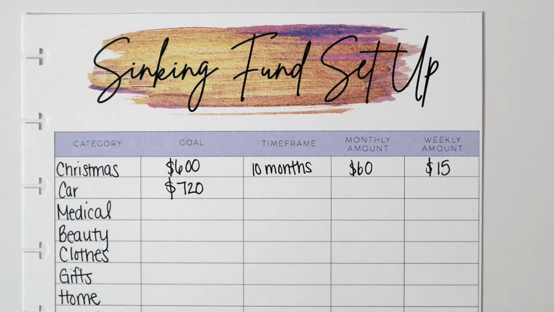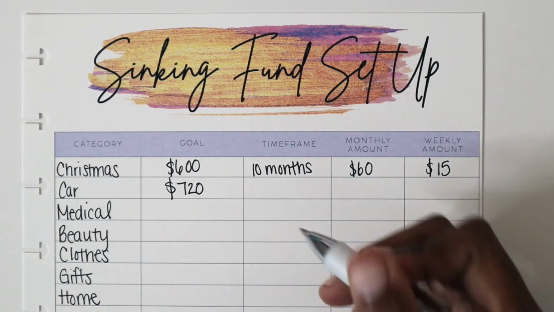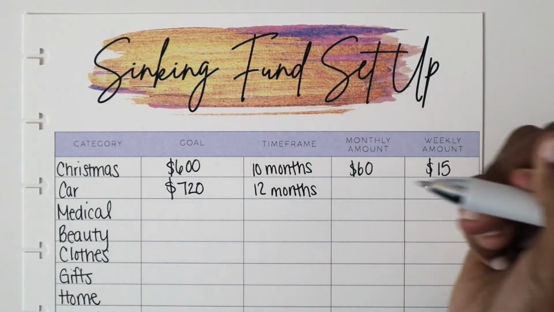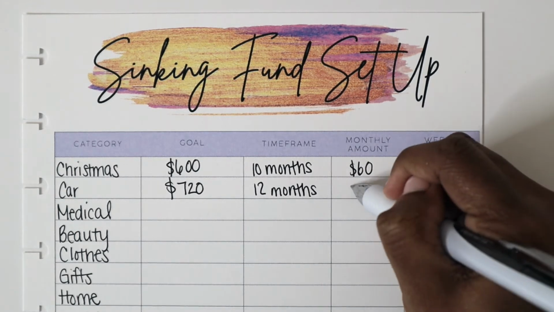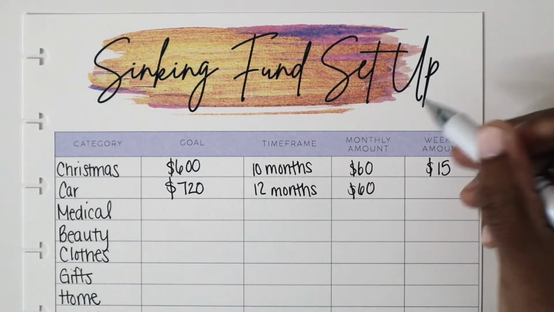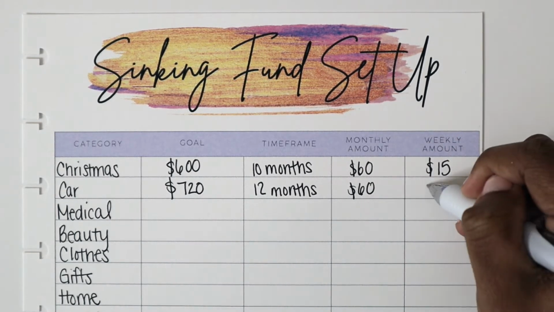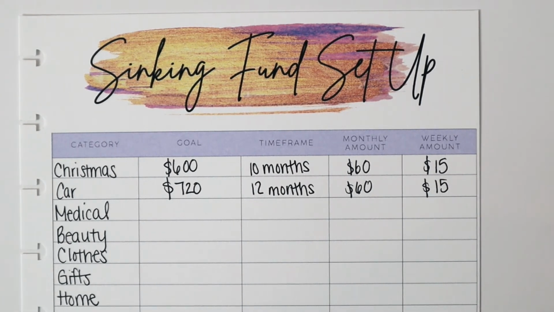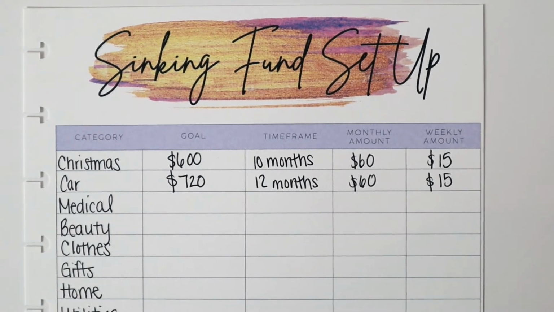My time frame for this is that since many of these things like the registration and inspection are usually on a yearly basis, and some of the oil change and maintenance are on a quarterly basis, I want to set this goal for 12 months. And having it for 12 months will amount to $60 for the monthly amount, and then $15 that we would need to put in our sinking fund for the car every week.